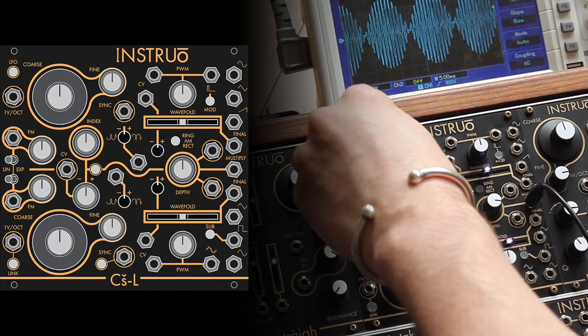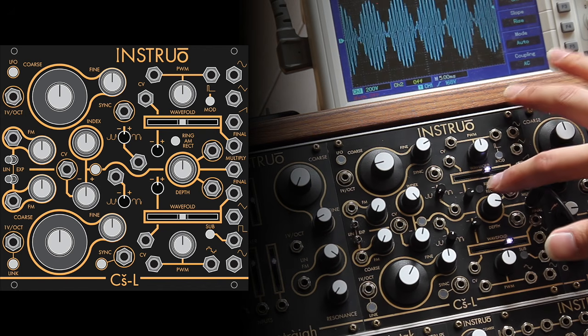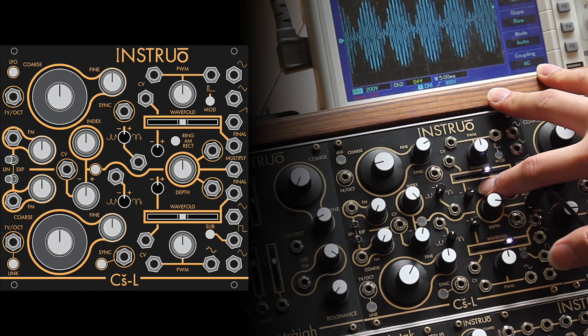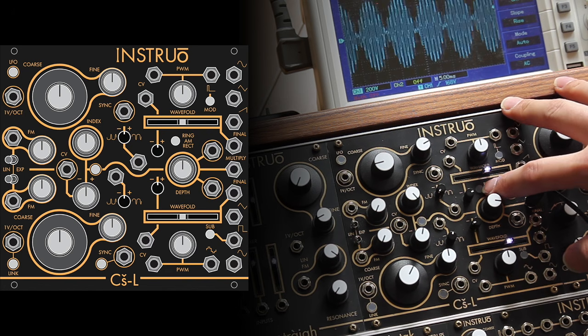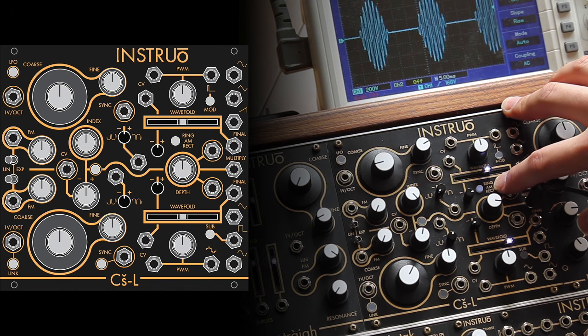Here we can see some classic ring modulation pulsing. With the press of this button, there are three different amplitude modulation types. Unlit is full four-quadrant ring modulation. Single press and we're in AM.